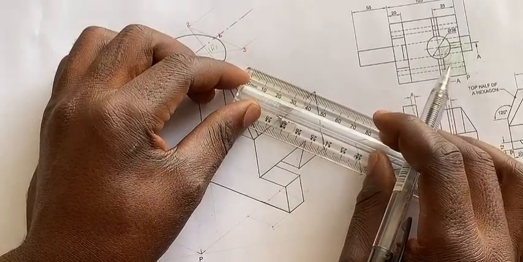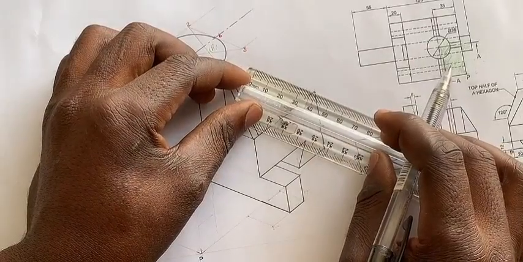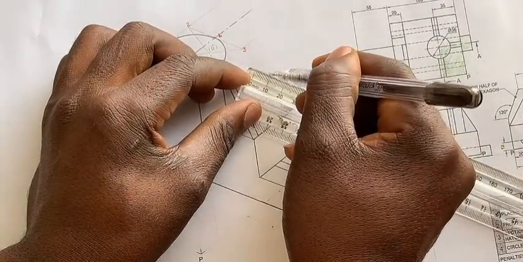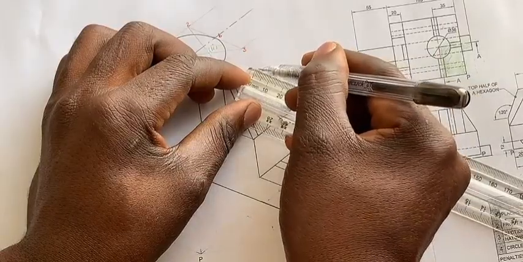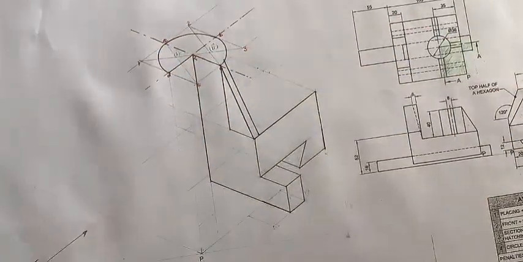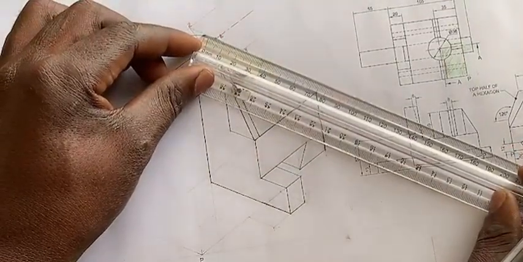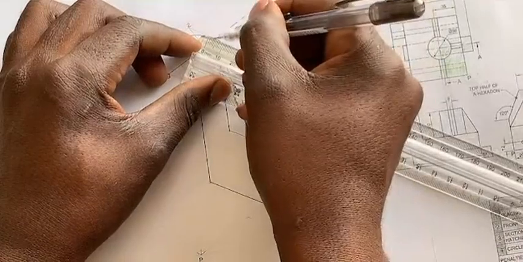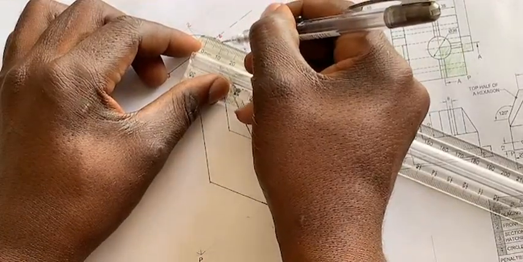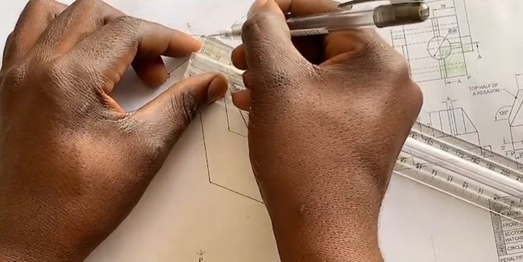So I can put it at 4, which is the half. Then I mark at 8 and mark at 0. You understand? So again, this side, this is 4, this is 4 because that is 5, and then I mark it 8, which is that one, and mark it 0.